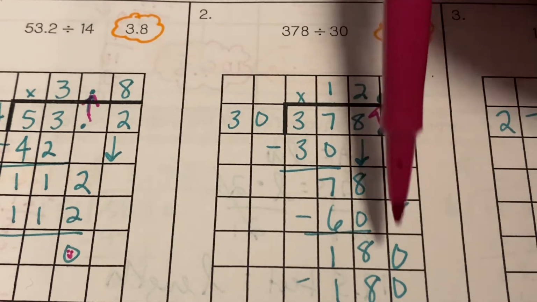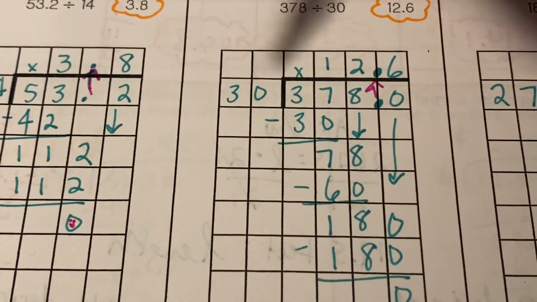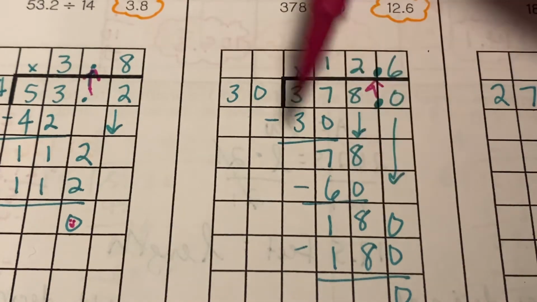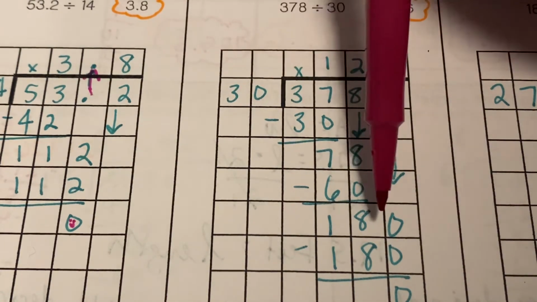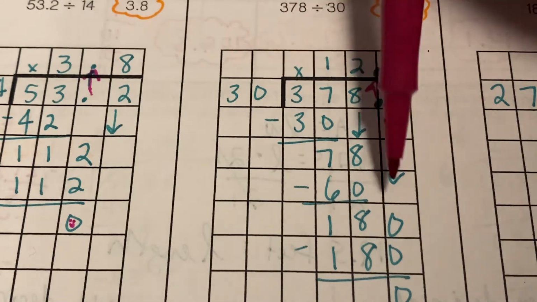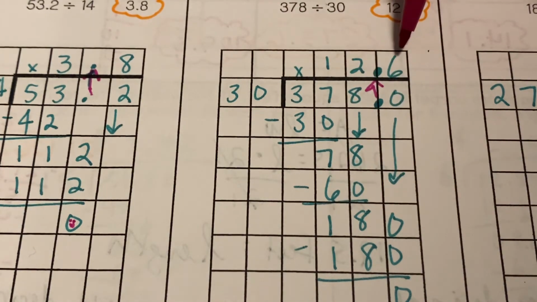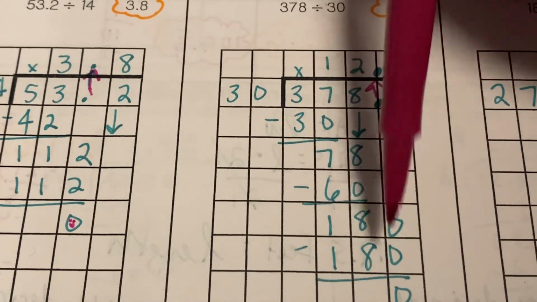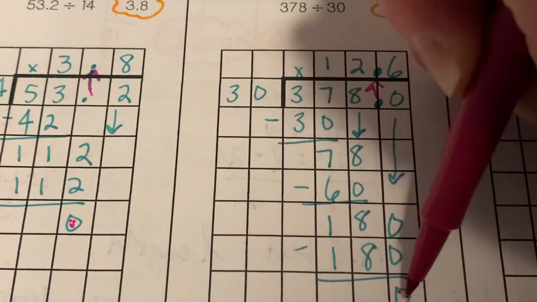Bring down the 0. How many times does 30 fit into 180? Well, I know 3 fits into 18 6 times. So 30 fits into 180 6 times. And 30 times 6 is 180, and 180 minus 180 is a happy 0.